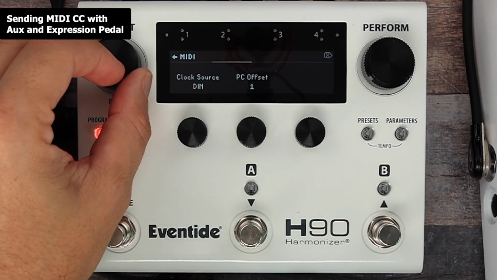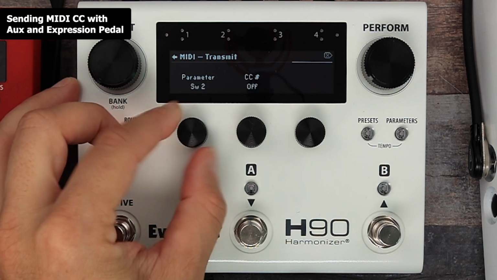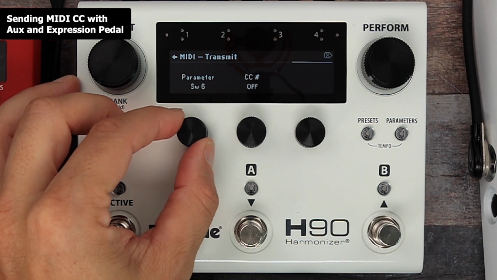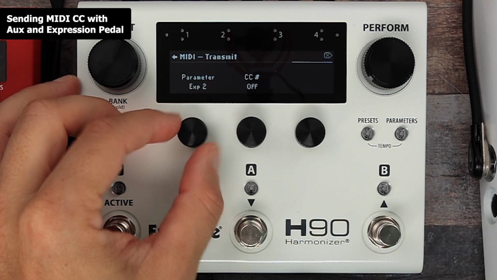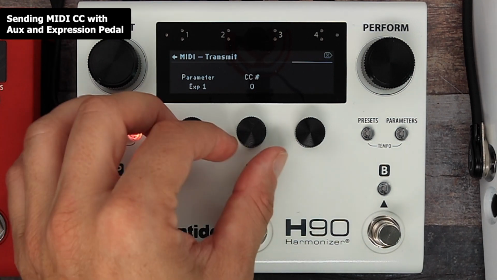Navigate to the last page of settings where we can find the MIDI transmit menu. Here we can choose an expression device under parameter and map it to a controller change number. Anytime we use an expression pedal or switch that has been mapped, it will send a MIDI controller change number from the MIDI out to downstream devices on the same MIDI channel.